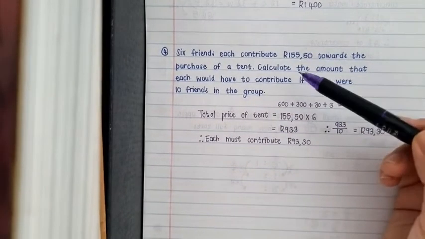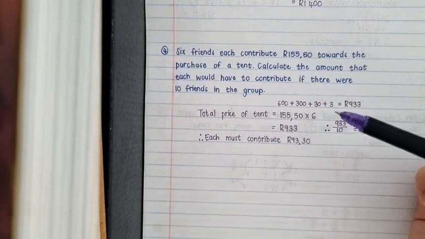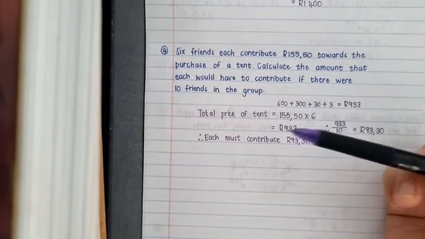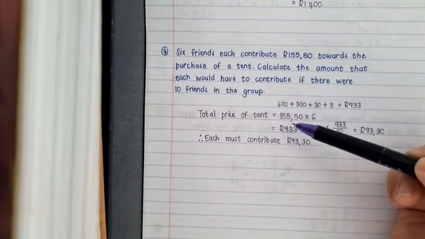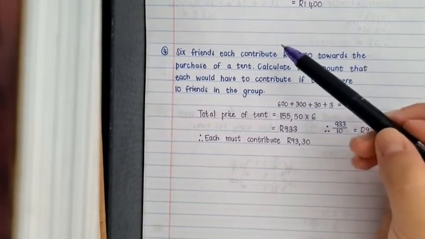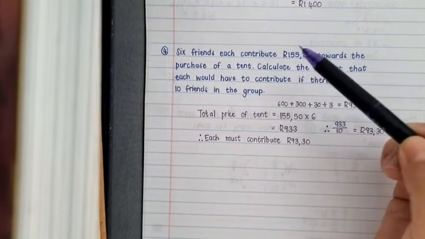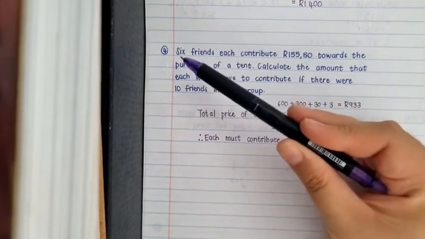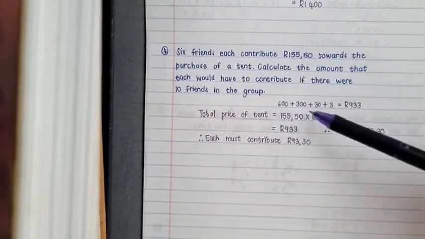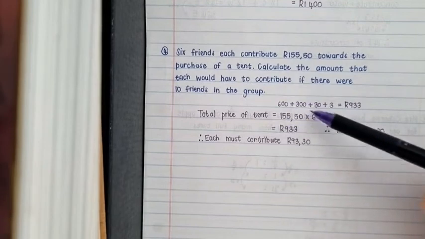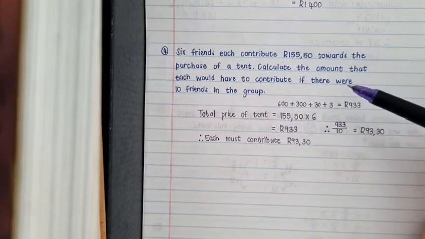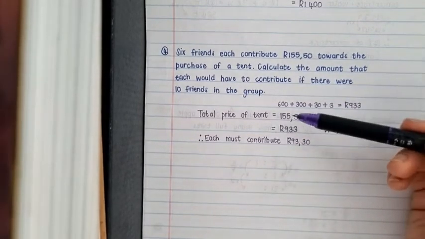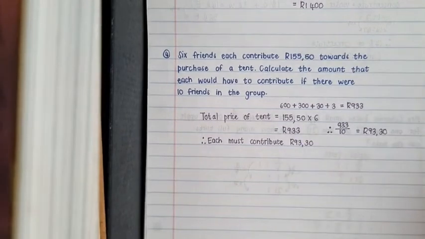All right. And it could be the other way around as well. They could have said, calculate the amount that each would have to contribute if there were only 3 friends in the group. Right? Then you would still have to find the total price of the tent by taking the amount that they all contributed multiplied by the number of people. That's what we did here, right? The amount of the contribution multiplied by the 6 people, that gave us the total price of the tent. And then to get the new amount that each person would have to contribute, you just take that total price and you divide it by how many people there were.